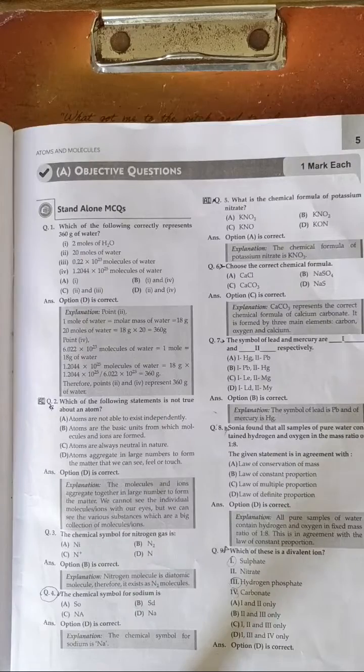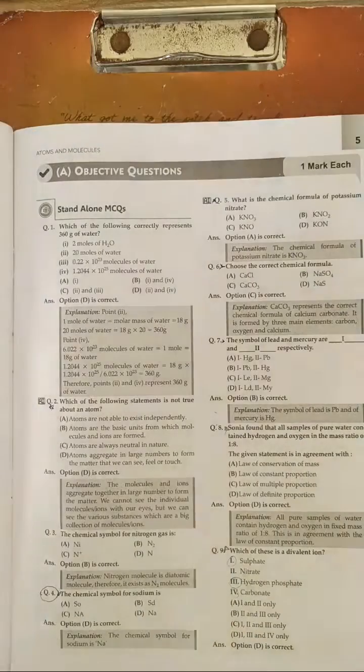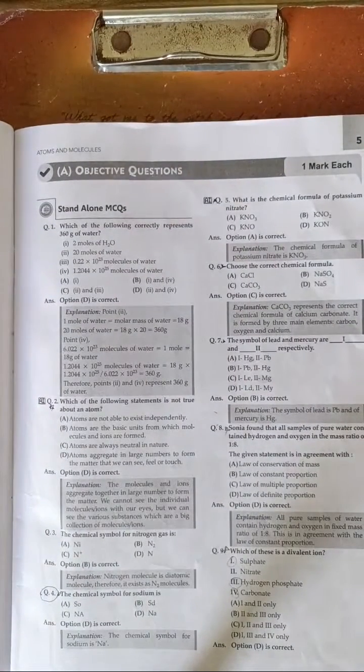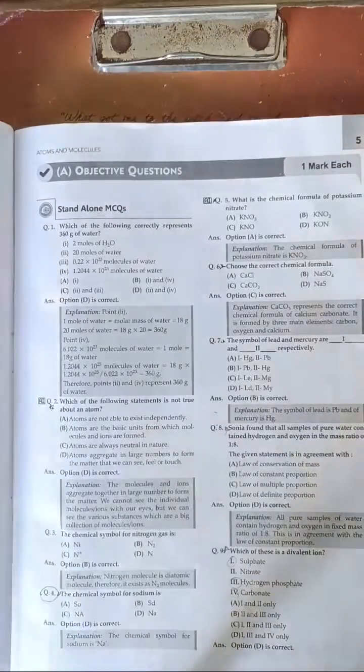Now we will see class ninth science MCQs. Structure of atom.